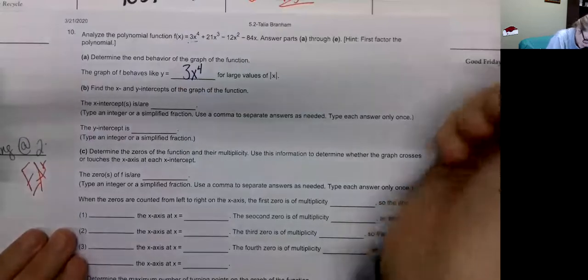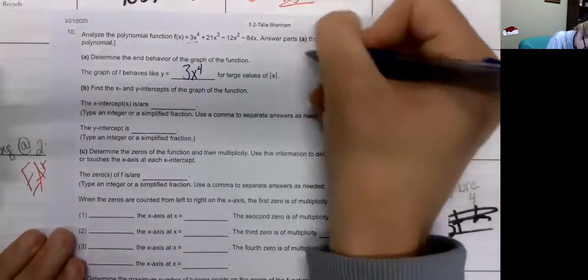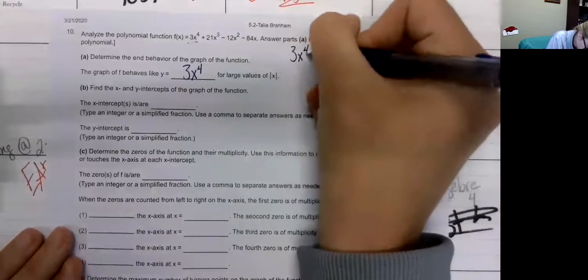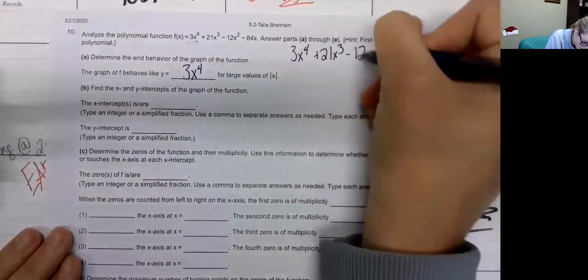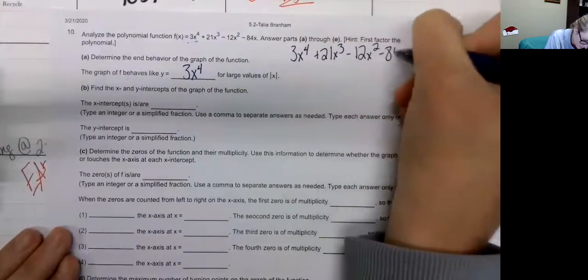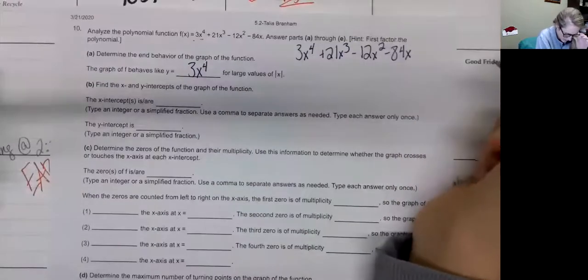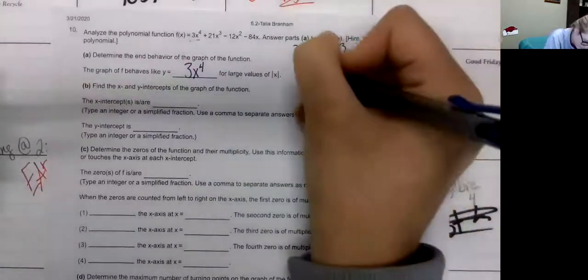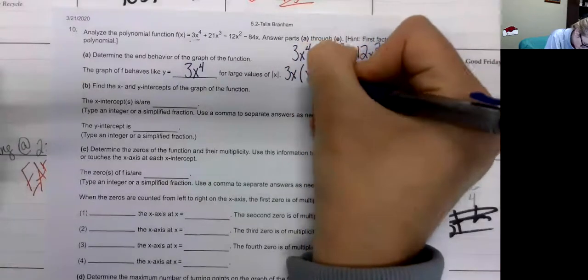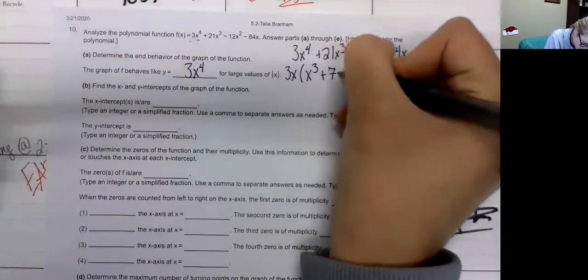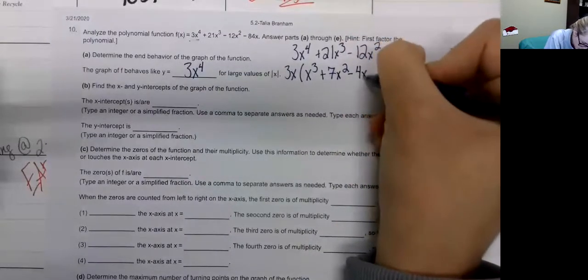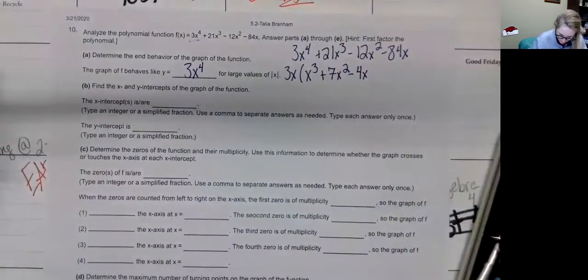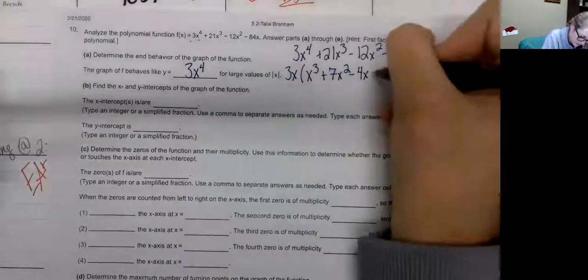We have to factor this. Okay. So let's see, we have 3x to the 4th plus 21x cubed, subtract 12x, subtract 84x. I can factor out a 3x. So we have x cubed plus 7x squared, subtract 4x, subtract 28. 84 divided by 3, 28.